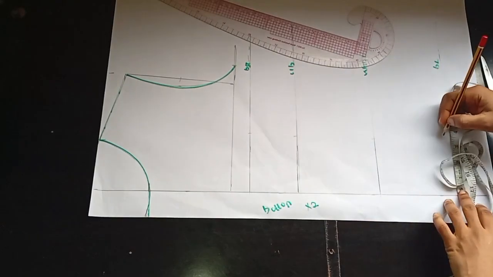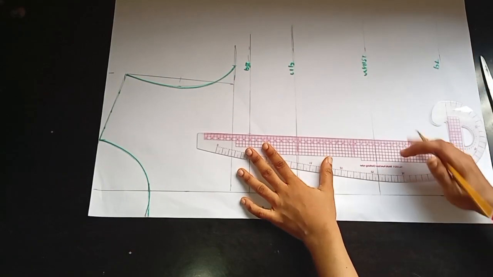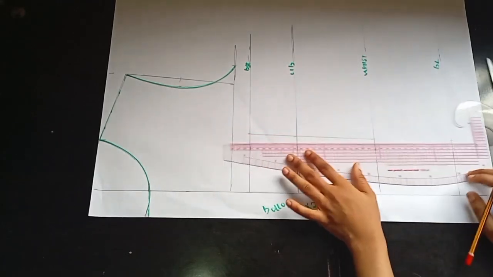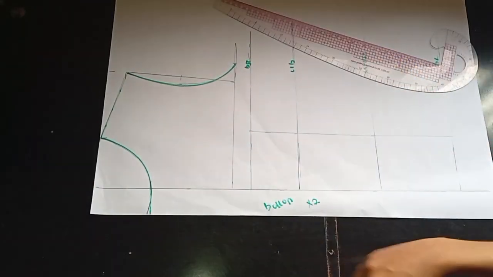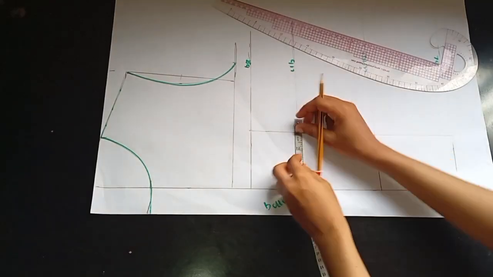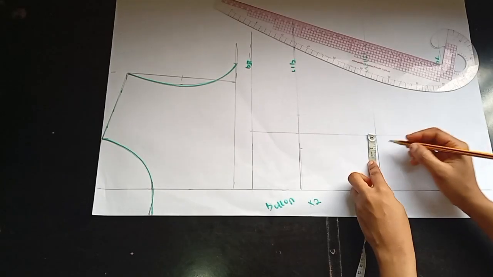Now I started by marking out my nipple to nipple divided by 2. My nipple to nipple is 7 inches, divided by 2, I have 3.5 inches. After marking that, mark your nipple to nipple from the bust, under bust, waist and blouse length. I'll place my ruler to draw out a straight line.